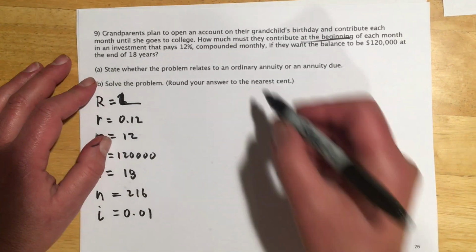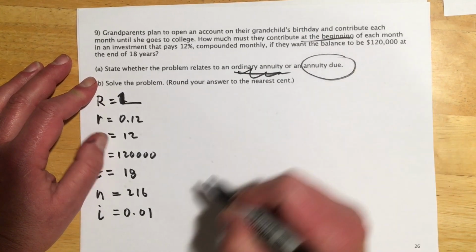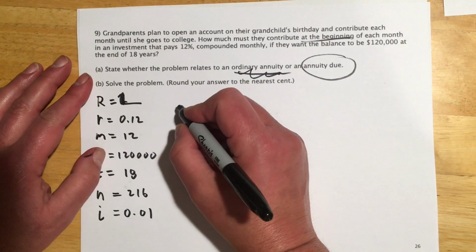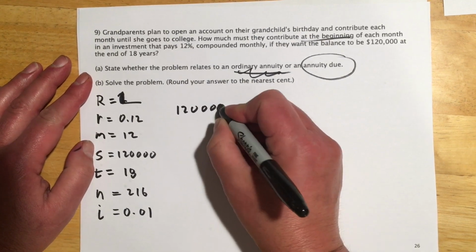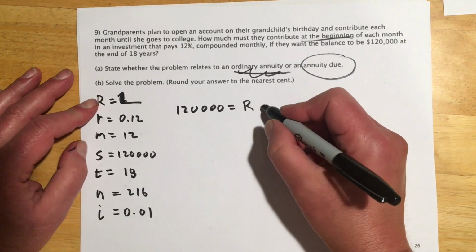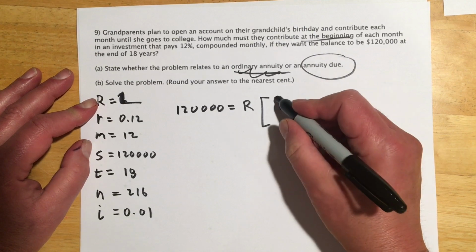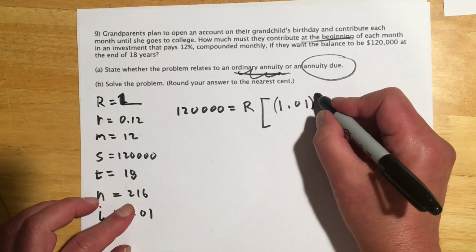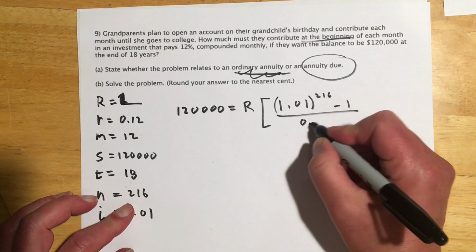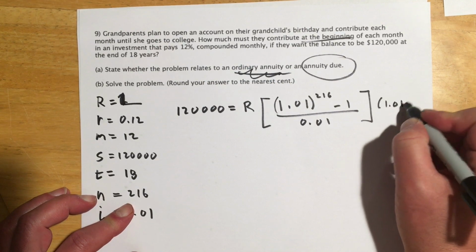And now we're just solving. And again, it was an ordinary, beginning, sorry, it's an annuity due, my bad. So this would look like S equals, so S is the 120,000 equals R, that's what we're trying to work out. And then 1.01 raised to the 216 minus 1 over 0.01 times 1.01.